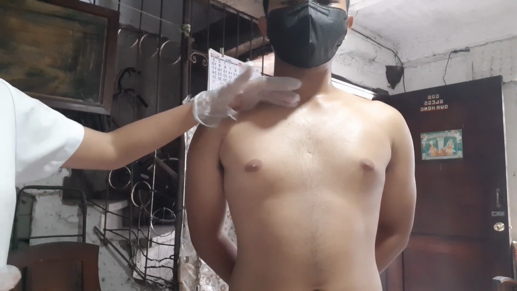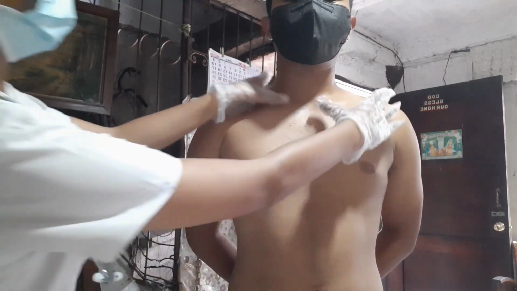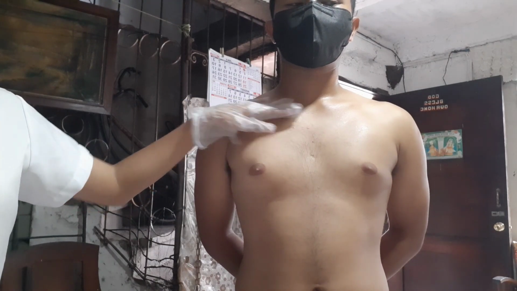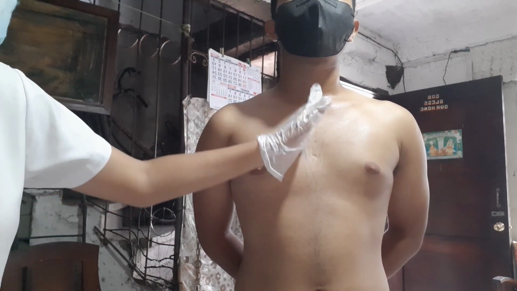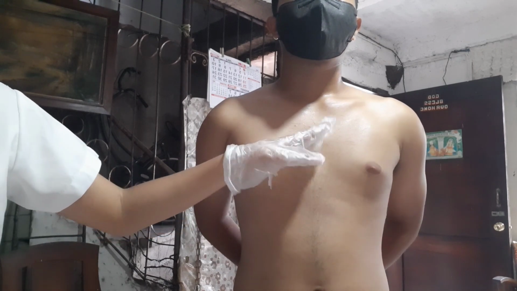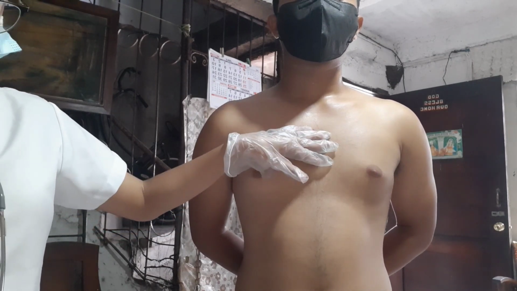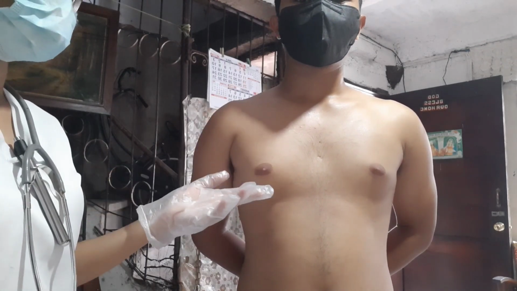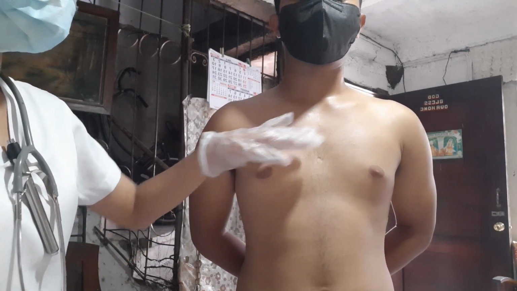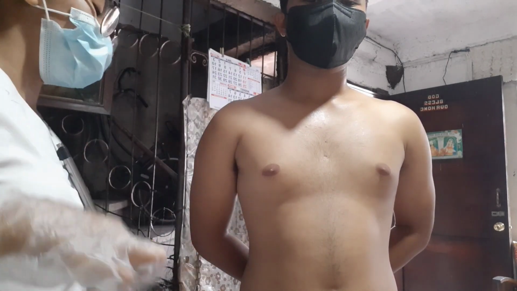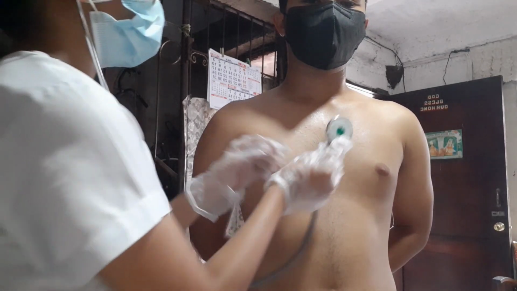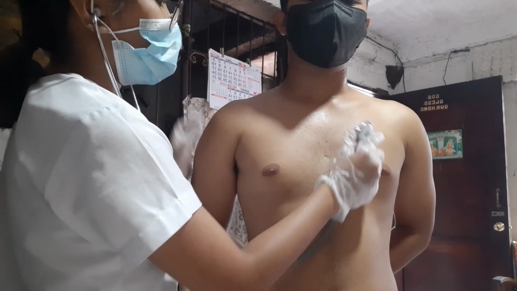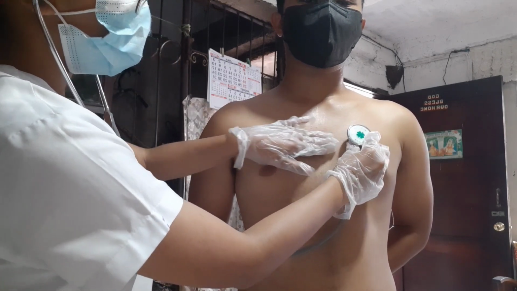So as you can see, this is the sternum of our patient, and it is midline. And also there are no retractions, and no intercostal spaces that are bulging. So sir, I asked, it is normal. Alright, so it is normal here. We check whether the breathing is normal. So, here it is midline. Okay.